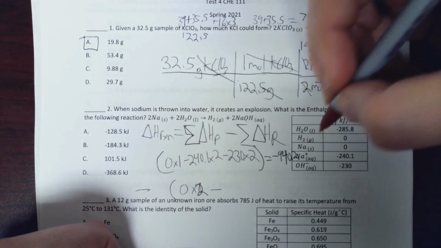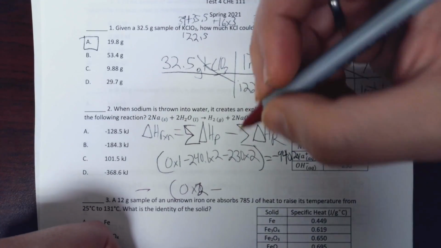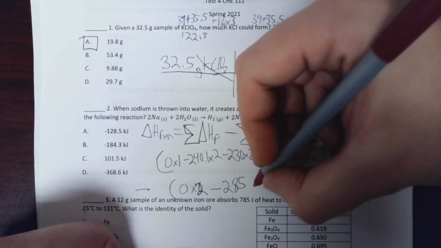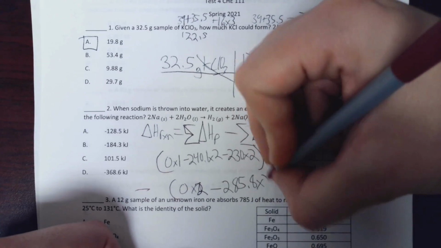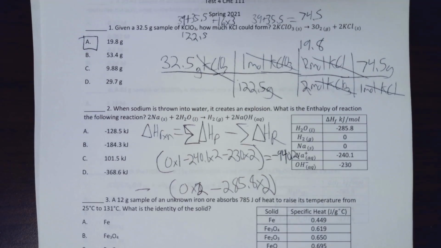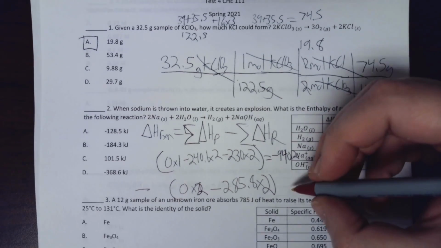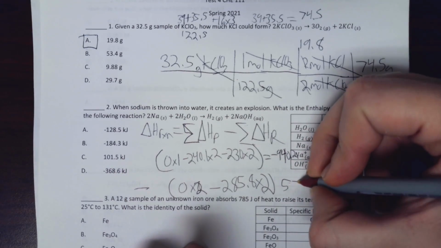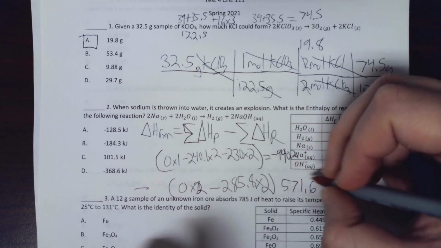And there's 2 waters. Water is negative 285.8 times 2. So 285.8 times 2 is negative 571.6. So minus a negative, so positive 571.6.